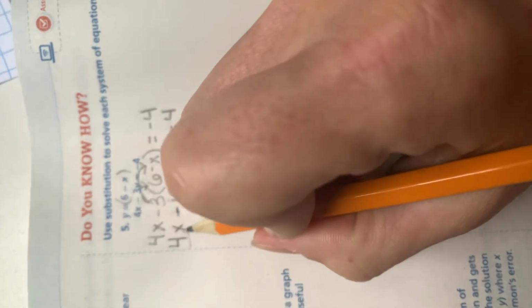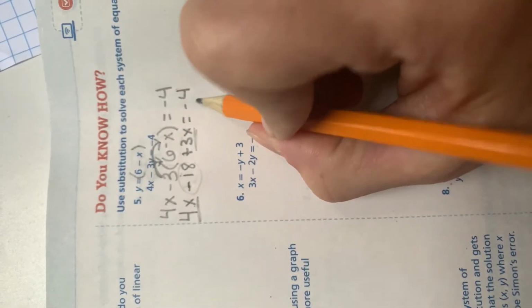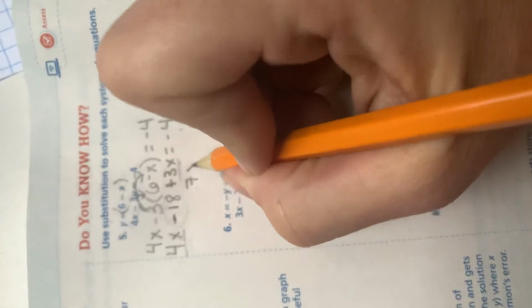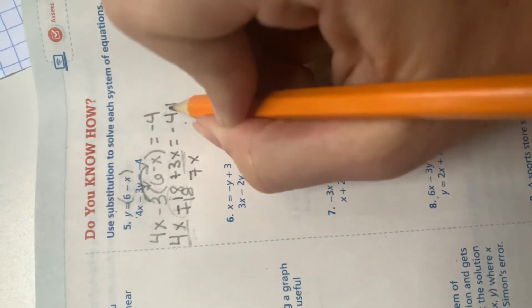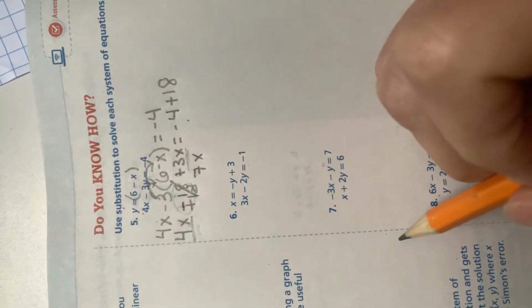Then you want to find your like terms in the equation, and we put those together, and then we'll move this over to the other side. So 4x plus 3x is going to give us, I'm going to write it over here, 7x, and I'm going to go ahead and add 18 to the negative 4, so I can cancel those out.